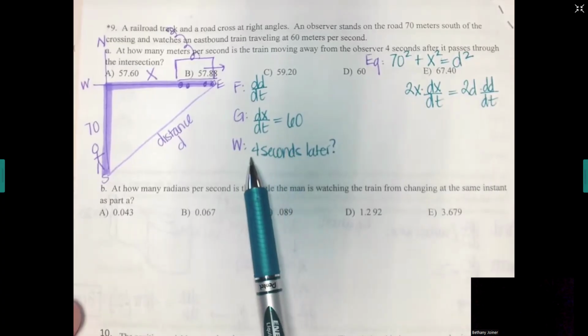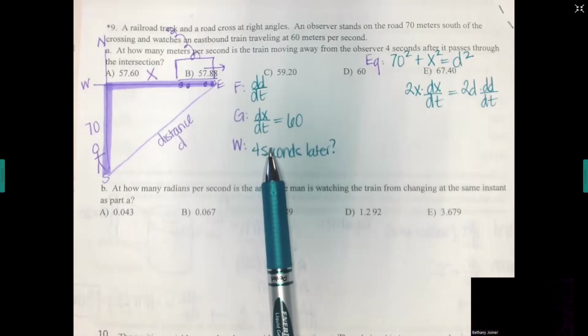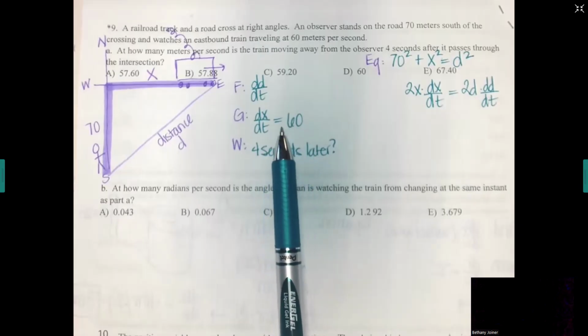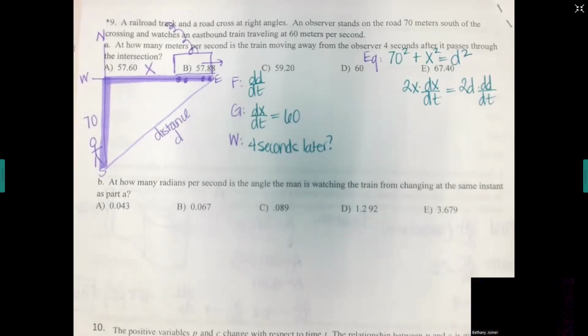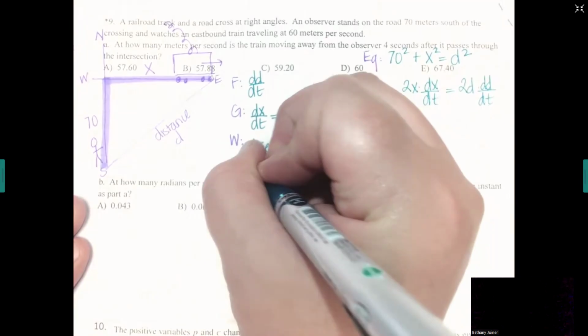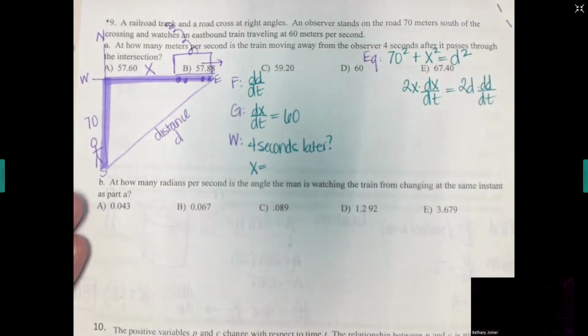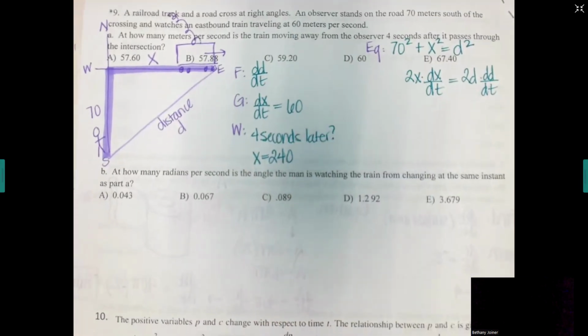Let's talk about these 4 seconds. The next step usually is to plug in, but I notice I'm missing some information. So how fast is the train going? 60 meters per second, and I'm going to wait 4 seconds. How do I know how far the train goes? 60 times 4, very good. How far would the train go? 60 times 4 is 240. So 60 per second for 4 seconds would be 60 times 4, which is 240, how far the train is going to go.